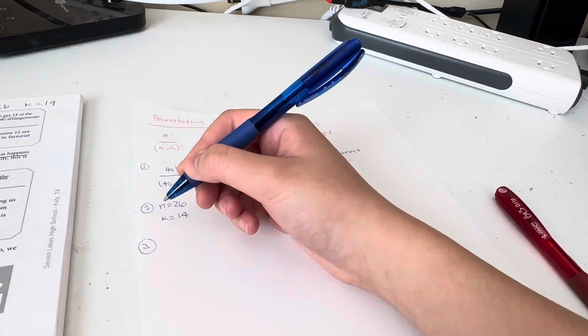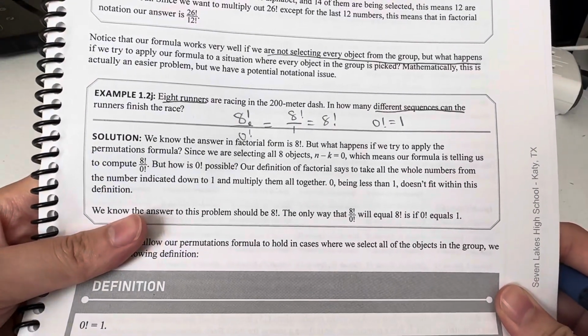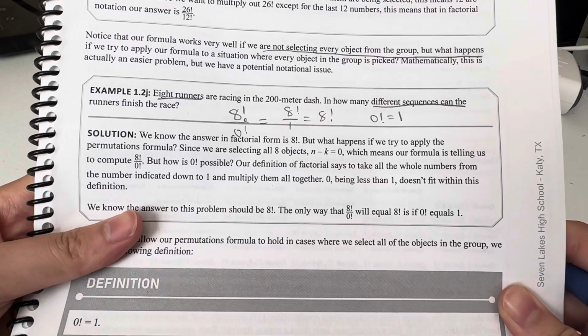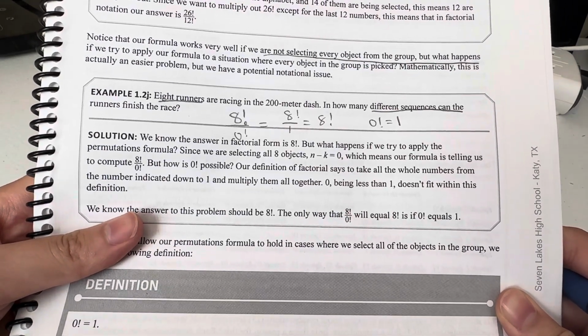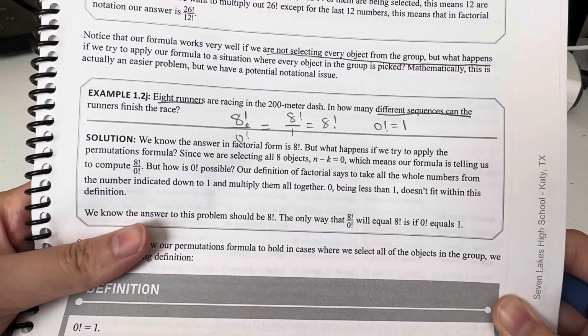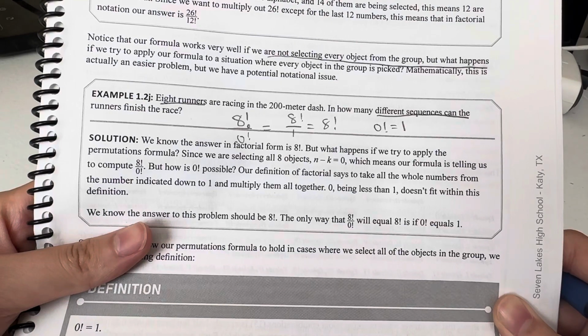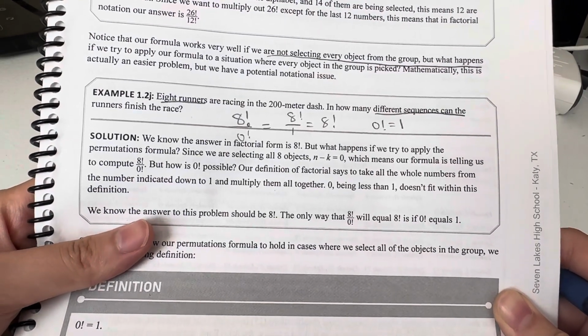Let's do this one. 8 runners are racing a 200 meter dash. In how many different sequences can the runners finish the race? All right, I want you guys to identify the n and k this time. Pause the video and come back. Alrighty, welcome back.